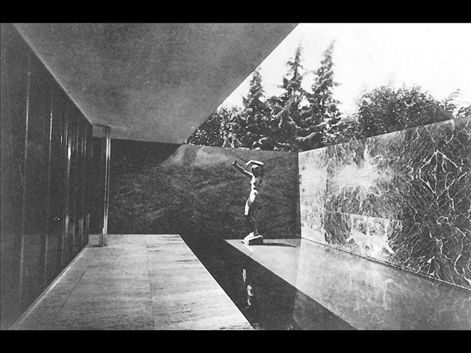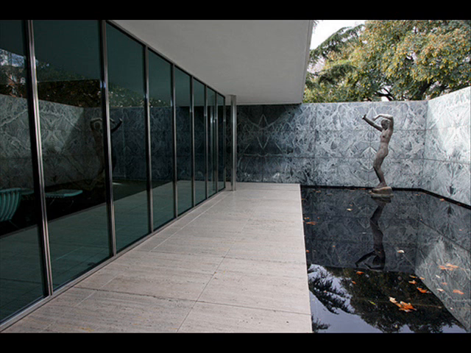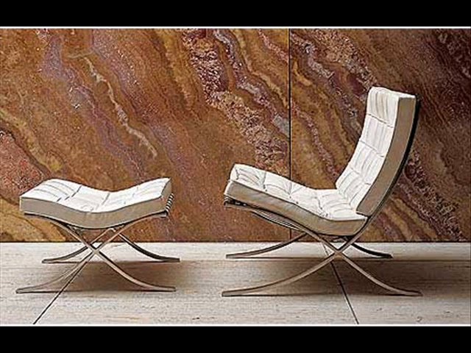Conceived from the start as a temporary structure, it was dismantled and its parts sold or returned to Germany in 1930. Over half a century later, a group of Spanish architects were determined to reincarnate the pavilion. When their reconstruction was completed in 1986, everything down to the white leather Barcelona chairs Mies had designed especially for the pavilion had been restored to its original state.